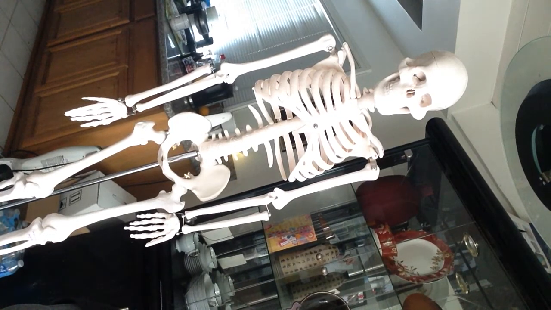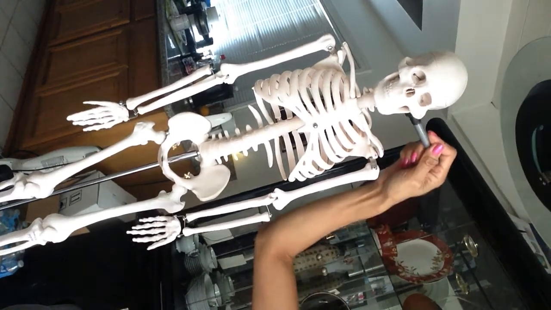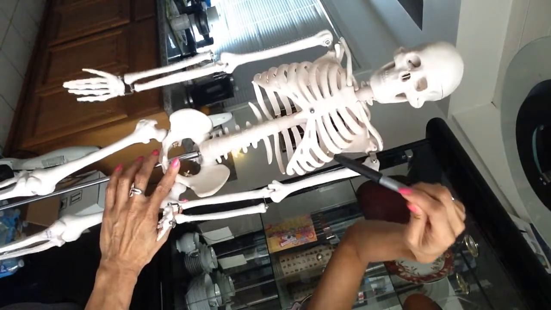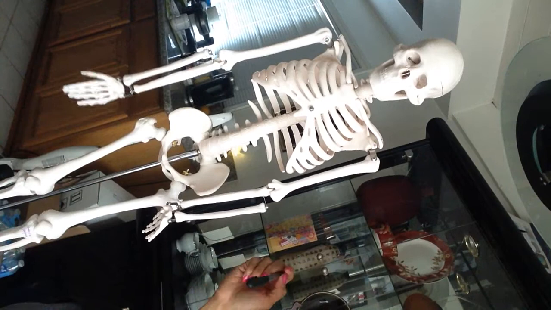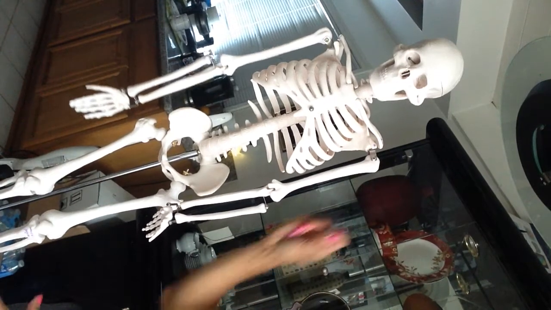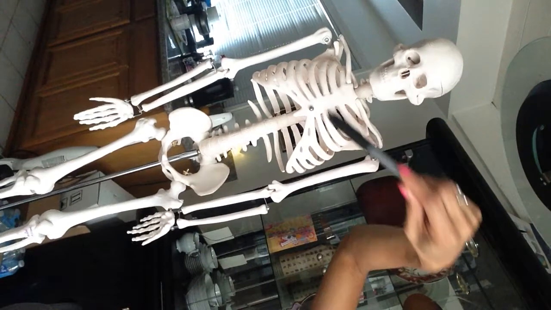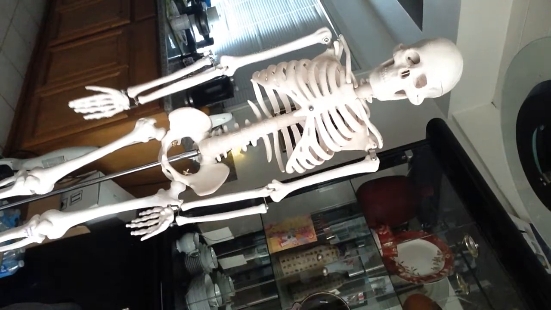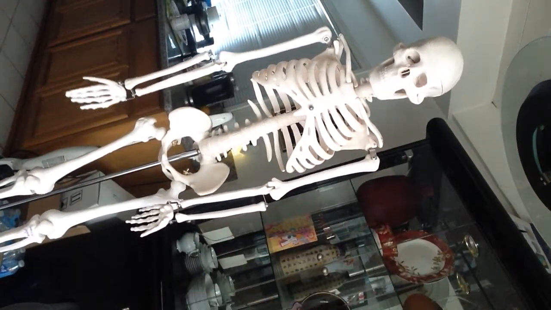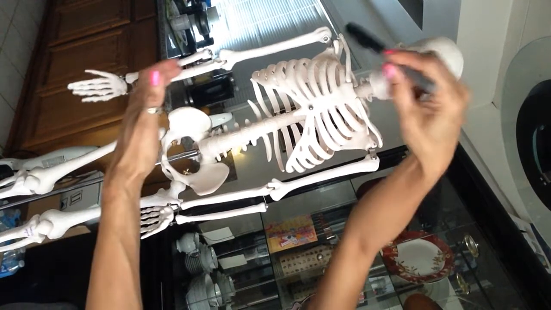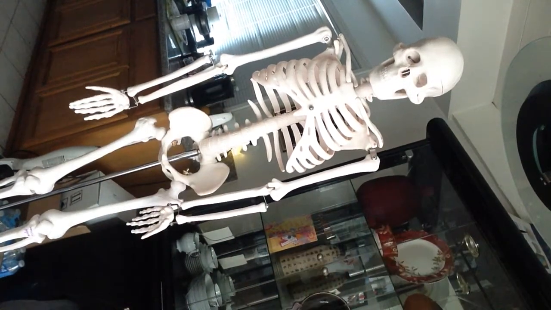The skeleton is divided into two major parts, the axial and the appendicular. The axial bones are the skull, the vertebrae, the sternum, and the ribs, while the appendicular bones are the upper and the lower extremities, including the supporting girdles. So we're gonna start off with Bob's upper extremity, which is the pectoral girdle.